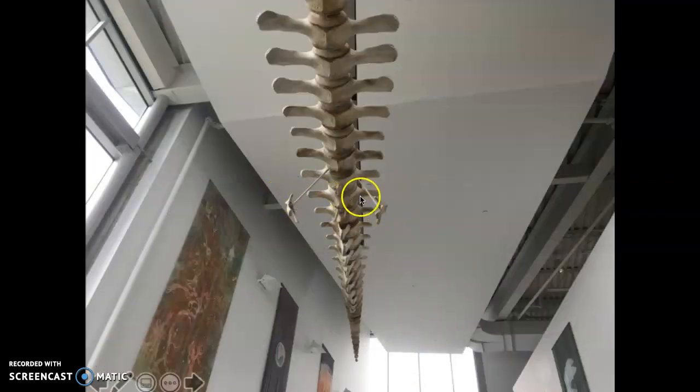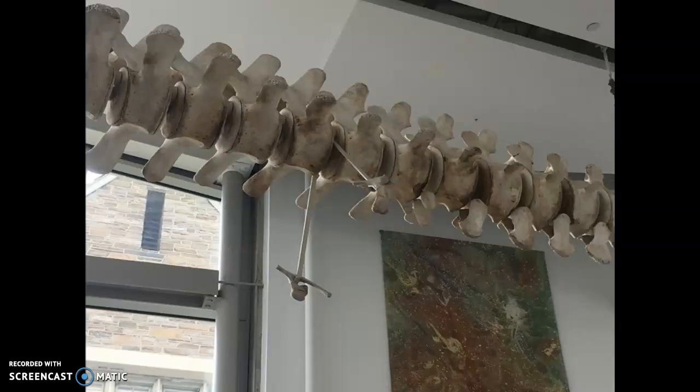Whales have hip bones. This is all they have. It's toward their tail. There are occasions when a whale will grow tiny back legs. But these are hip bones, and they're considered vestigial organs because they really don't serve any function in a modern whale. So there's another view of those hip bones.